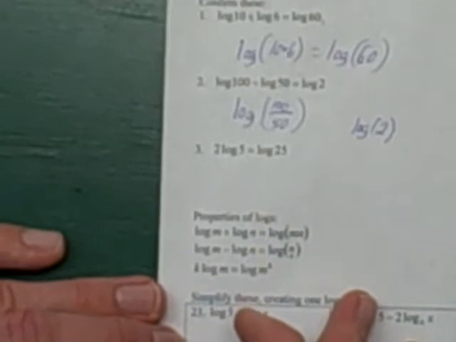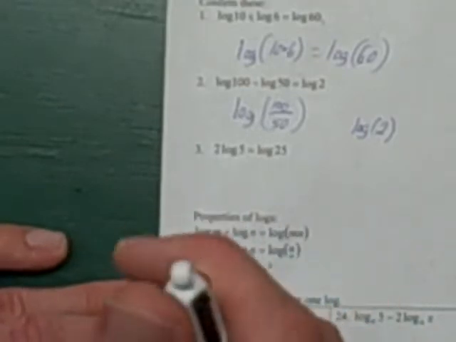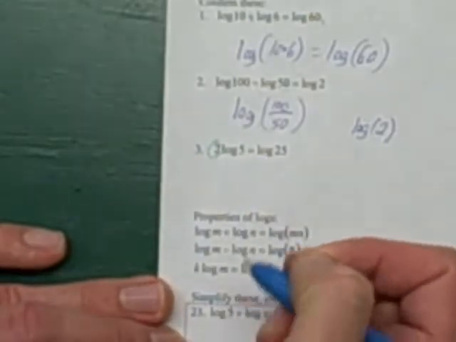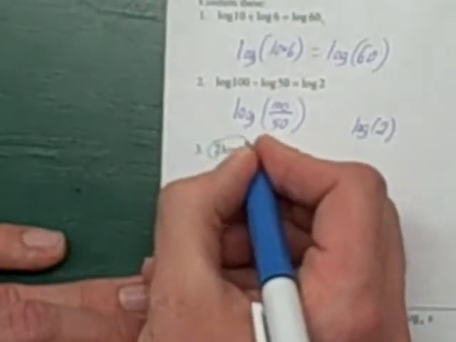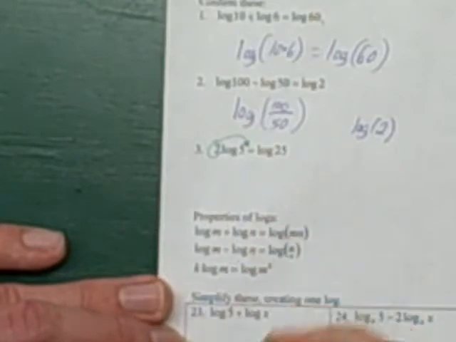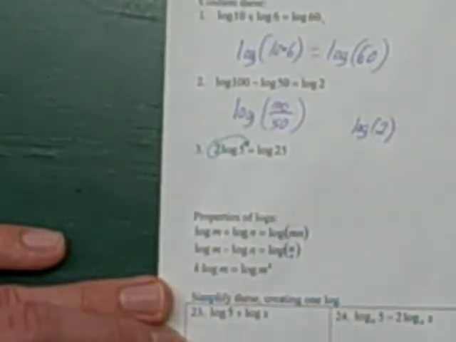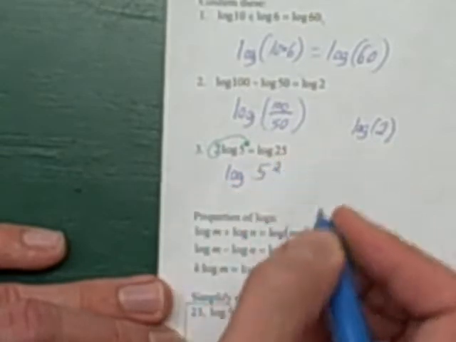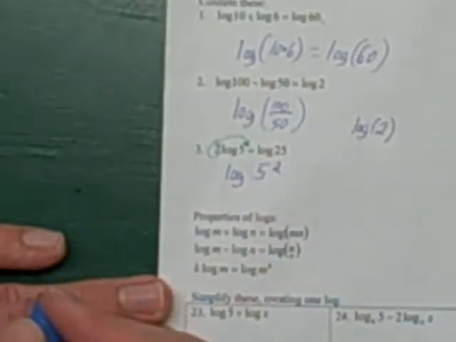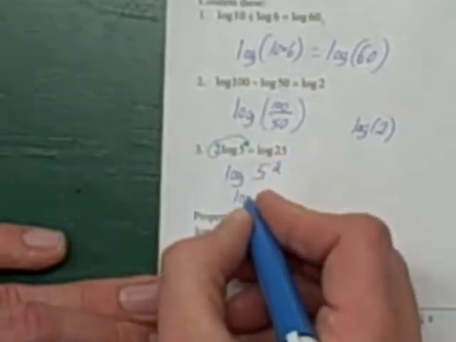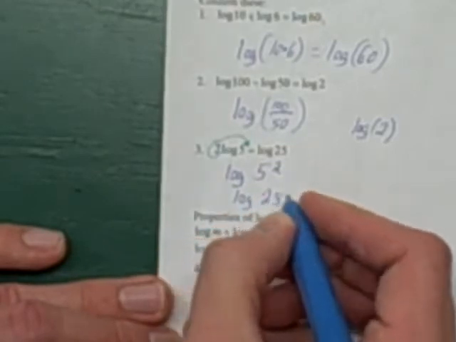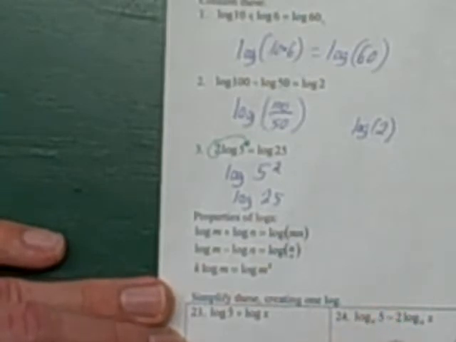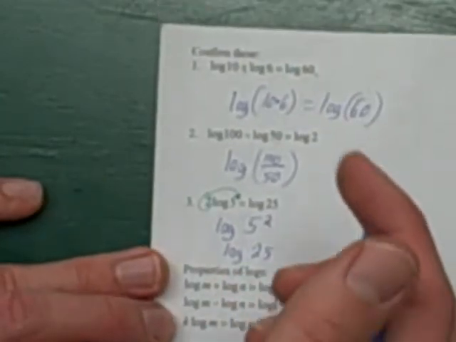Here's the next one, and it's the craziest, but it's the most practical. Check this out. You could take that 2 if you wanted to, move that 2 up here, and it could become an exponent, which would really mean that you have the log of 5 squared. I know what 5 squared is, and you do too. 5 squared is 25. There you go.